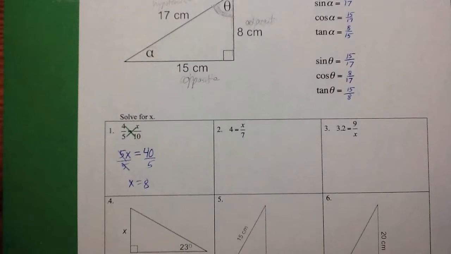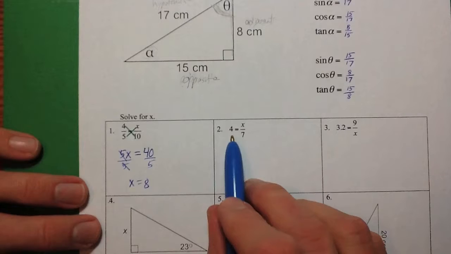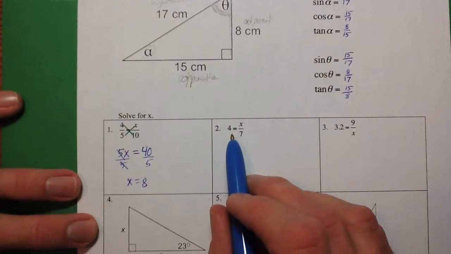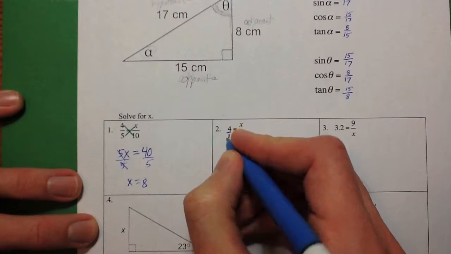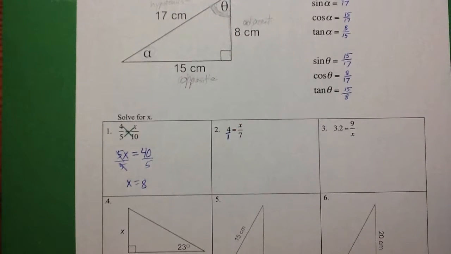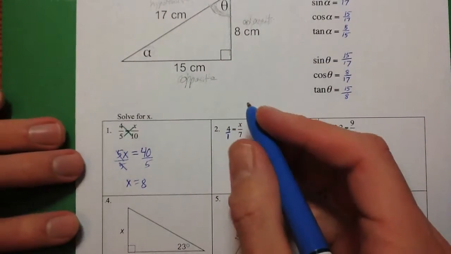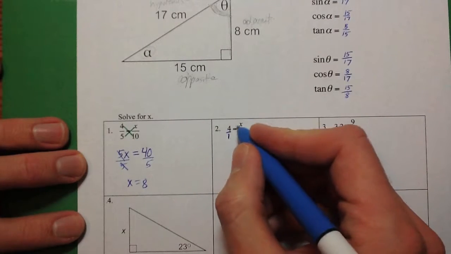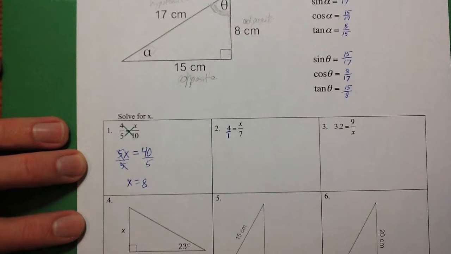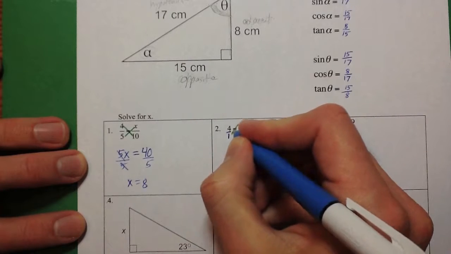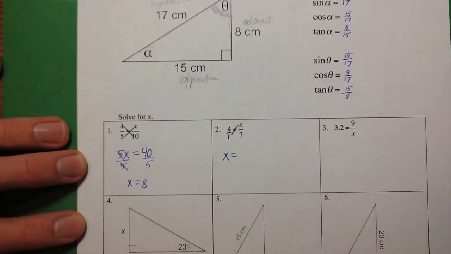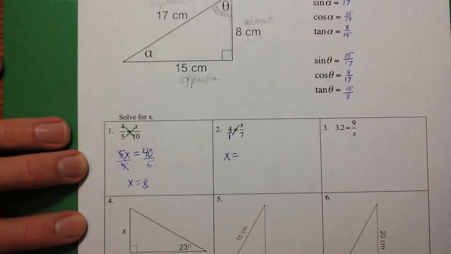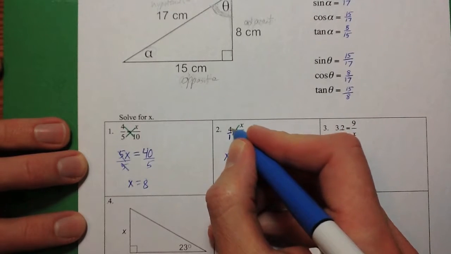That's it. Okay, well, number 2, fraction equals a fraction. That ain't a fraction. Oh, yes, it is. That's 4 over 1, right? There you go. It's 4 over 1. So here goes. We're going to cross multiply. We're going to do 1 times x. Last time I checked, that was x. 1x. Which makes this pretty easy. And then we'll do 4 times 7.